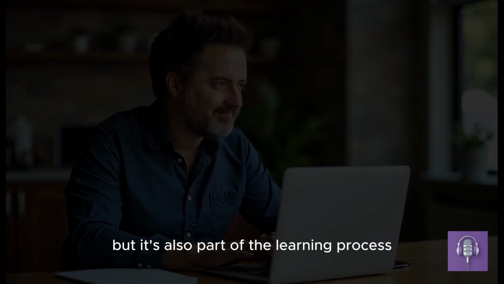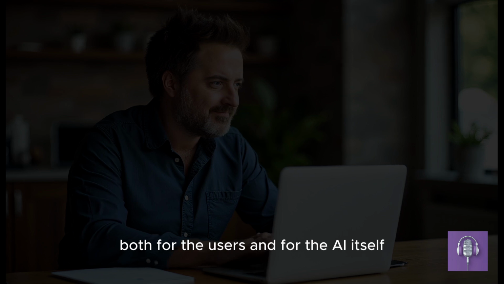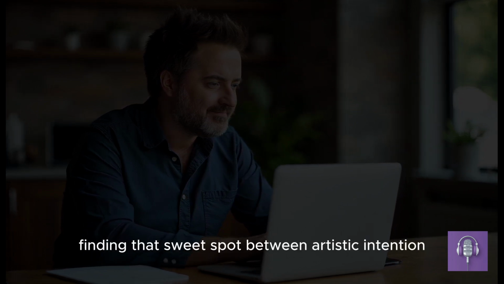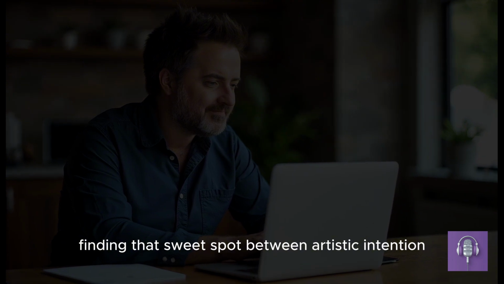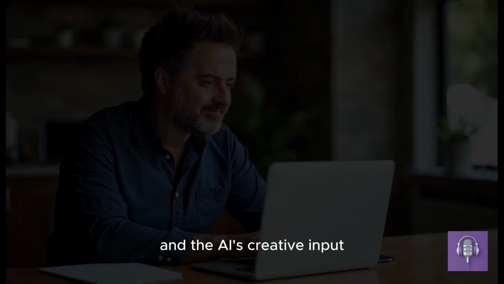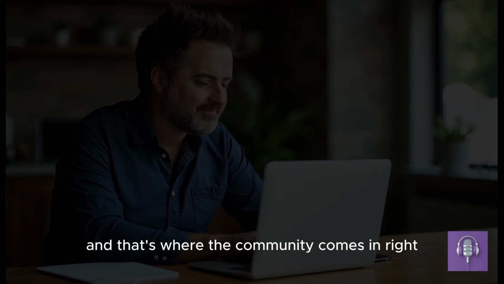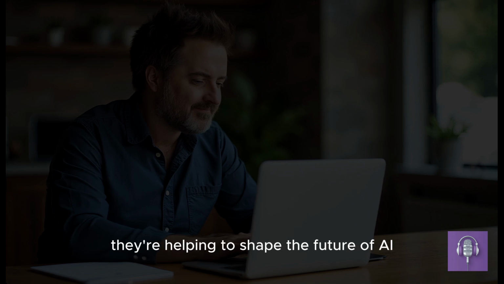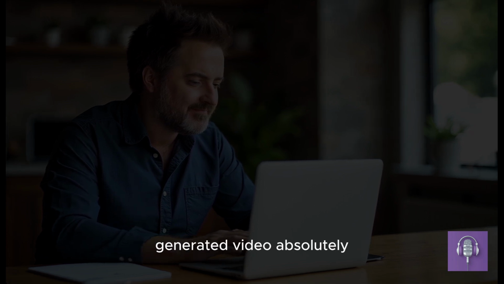Yeah, I can see how that would be frustrating. But it's also part of the learning process, both for the users and for the AI itself. Exactly. It's all about finding that sweet spot between artistic intention and the AI's creative input. And that's where the community comes in, right? By sharing their experiences, their successes, and their challenges, they're helping to shape the future of AI-generated video.